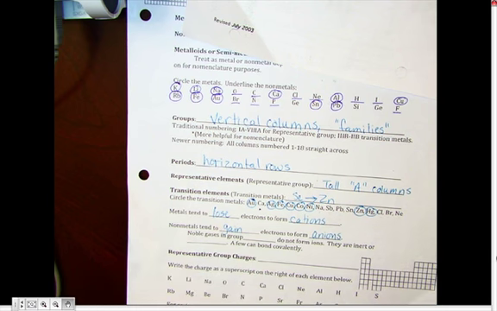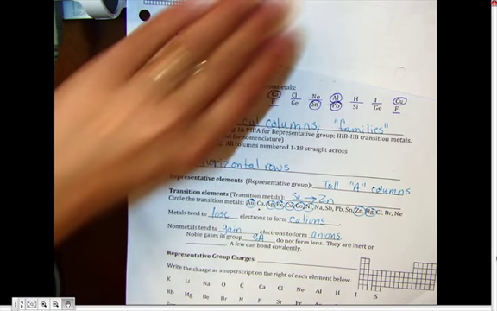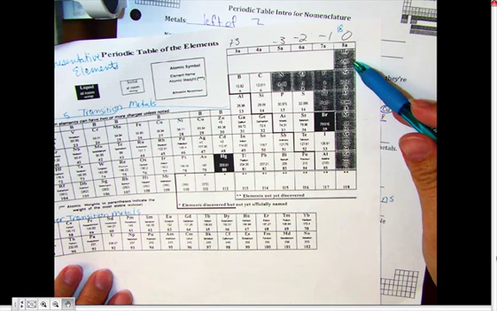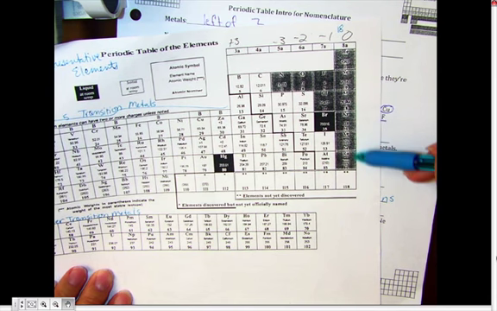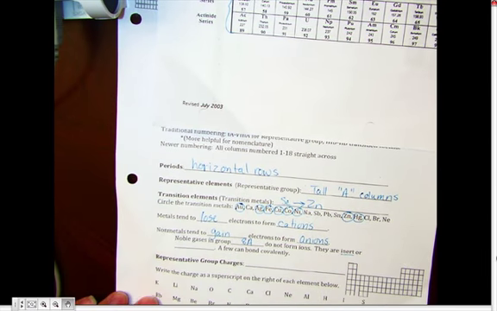The noble gases in group 8A do not form ions. That's the ones over here. Helium, neon, argon, krypton, xenon, and radon. They're pretty unreactive. And in fact, that's what the word inert means right here. I-N-E-R-T means unreactive.